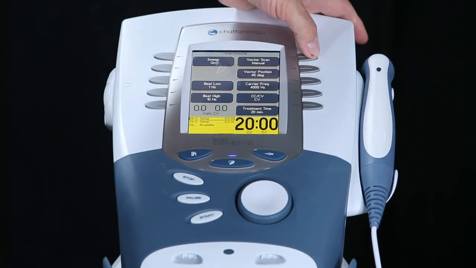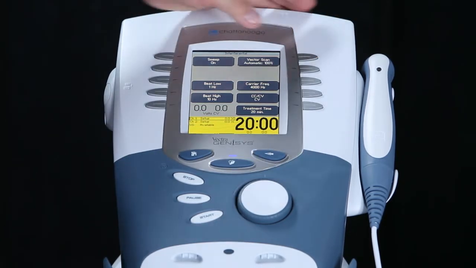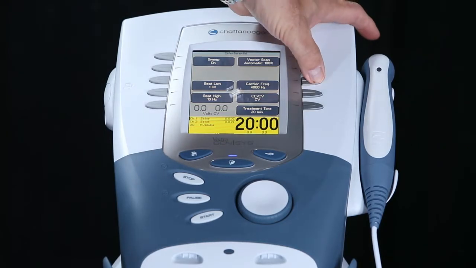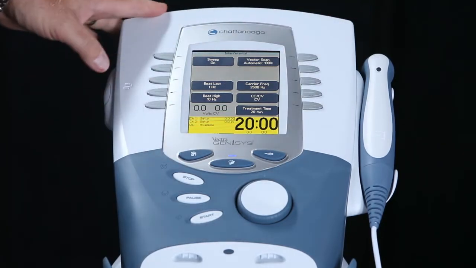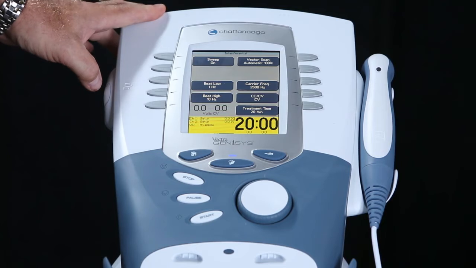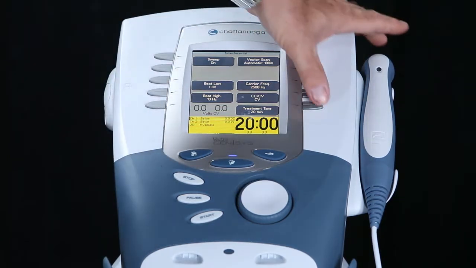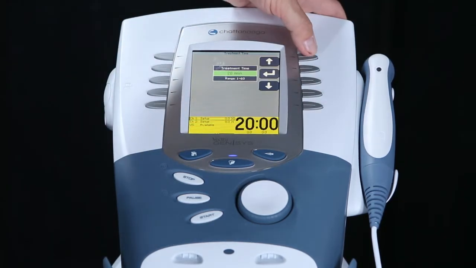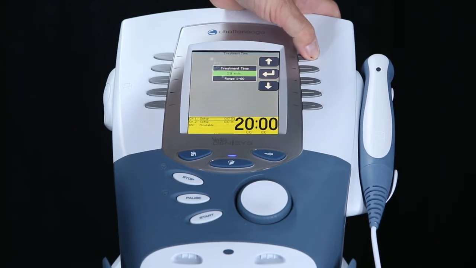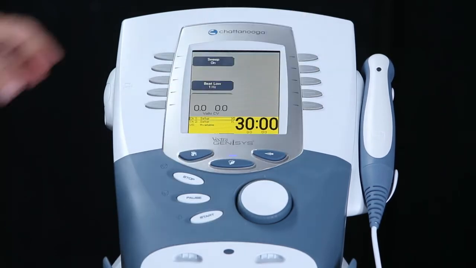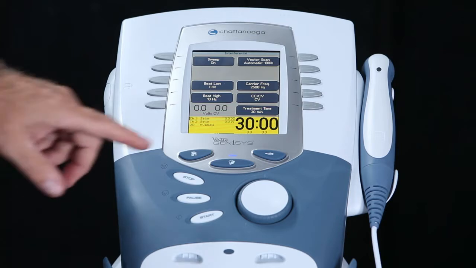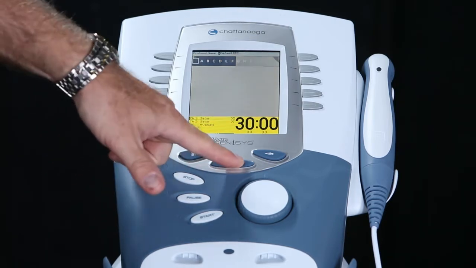We want the vector scan at 100% for patient comfort. We're going to change the carrier frequency to 2500. We will set it at constant voltage, and the treatment time we will now change to 30 minutes. In order to save this protocol, we now want to press the folder key.